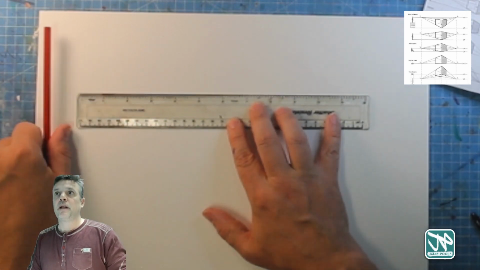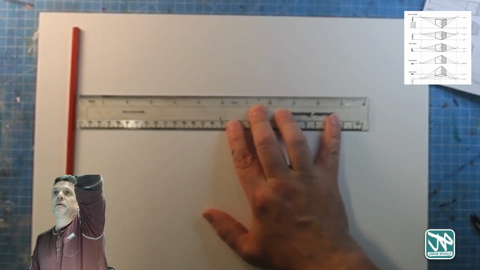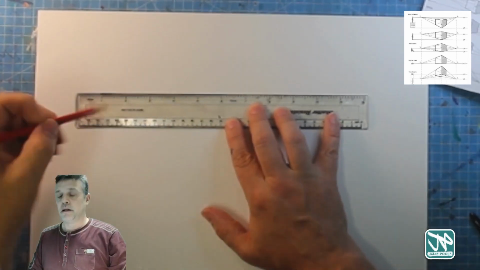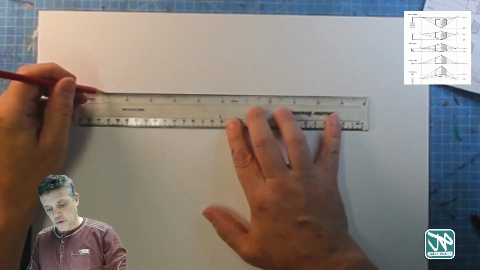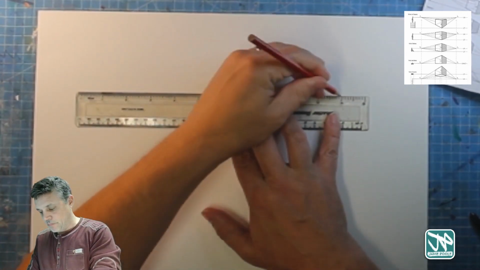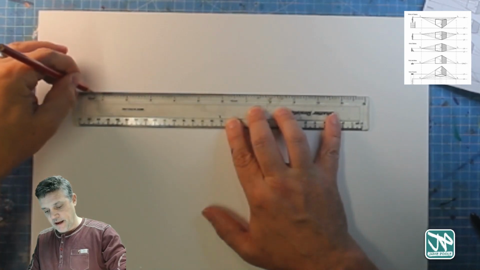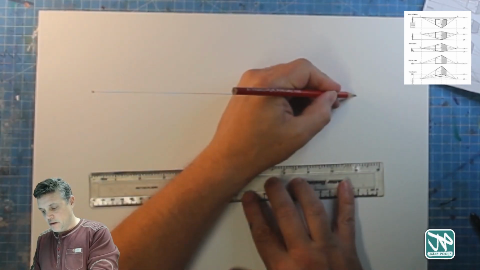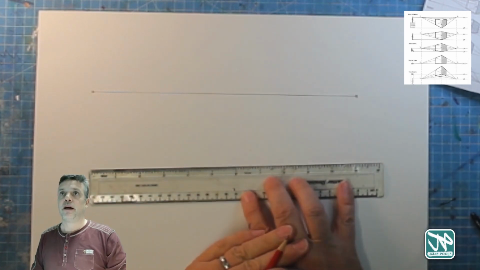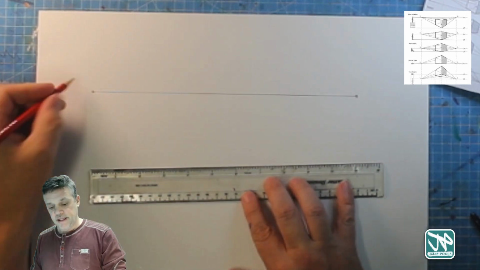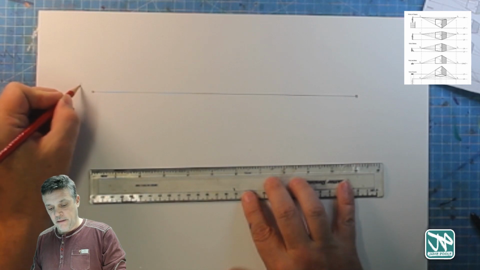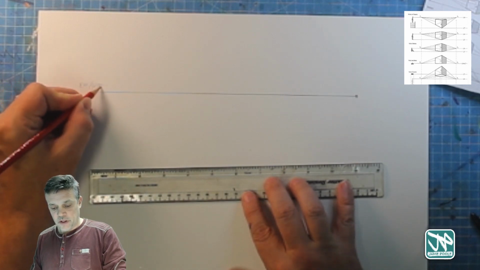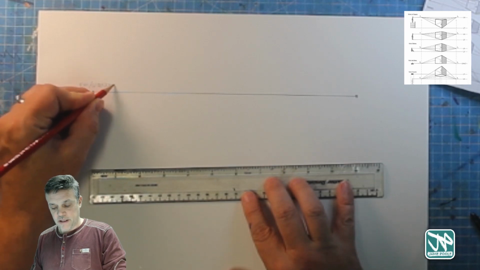So that's as simple as, just see if I get a bit better focus. A little bit better. So first of all, you draw a line straight across like that, and a dot on one end and a dot on the other like that. Okay. So this is the eye line or the horizon line. So I just write eye stroke horizon there.